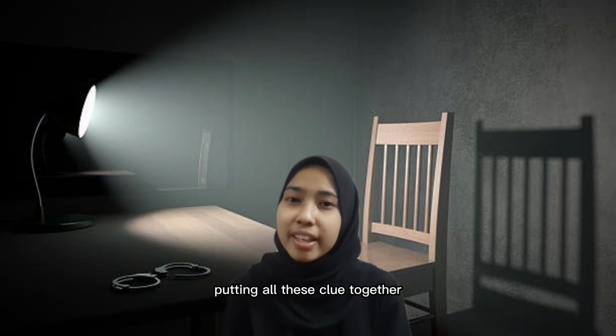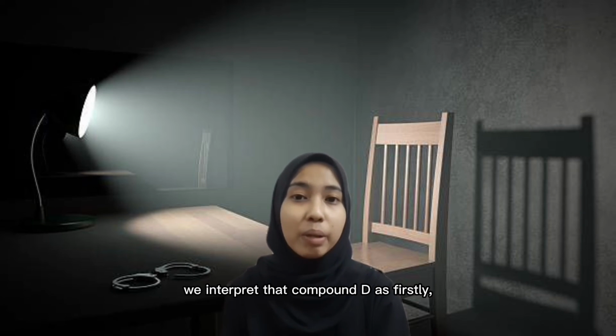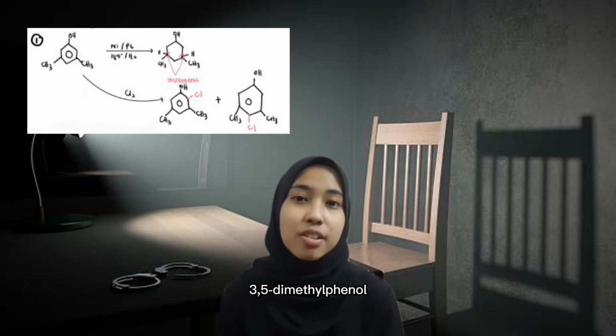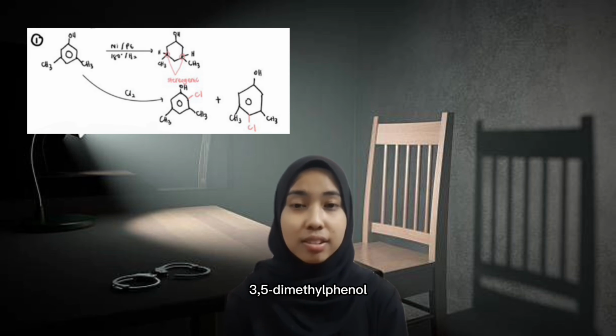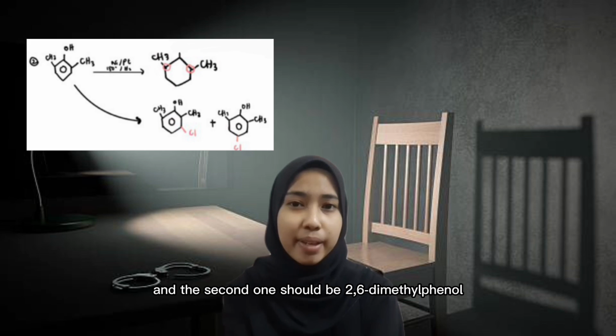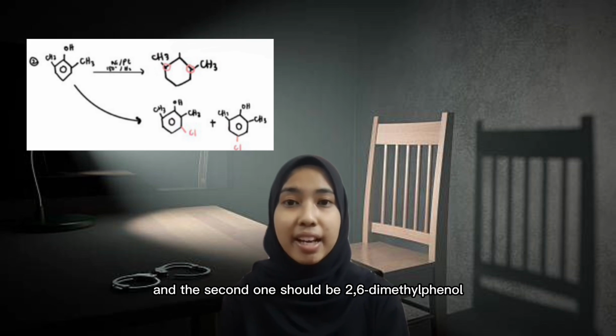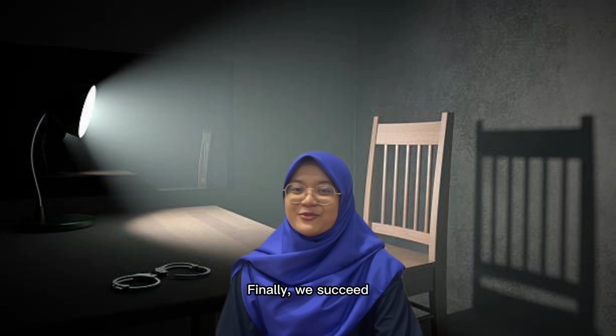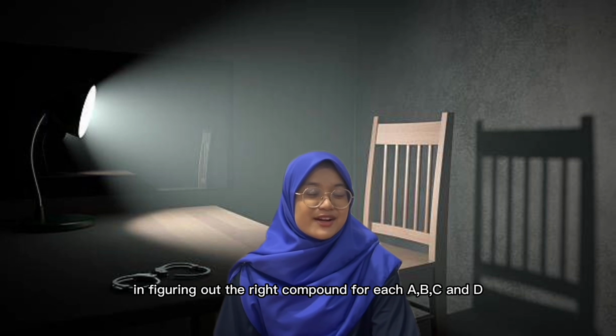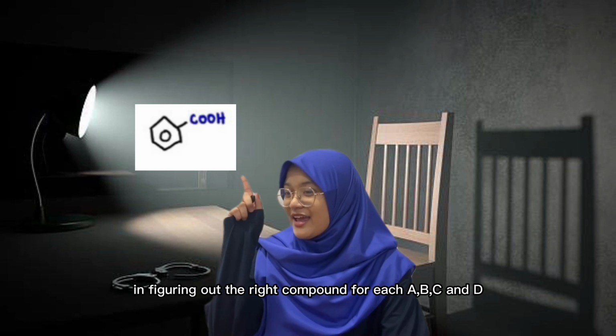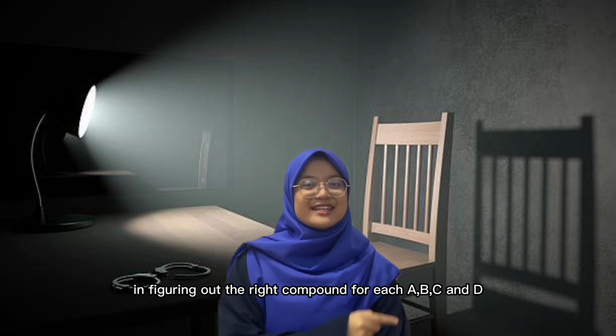Putting all these clues together, we interpret compound D as, firstly, 3,5-dimethylphenol, and the second one should be 2,6-dimethylphenol. Finally, we succeeded in figuring out the right compound for each of A, B, C, and D.